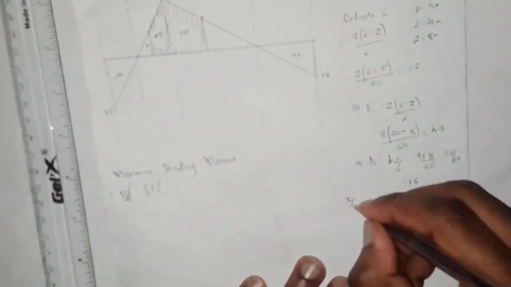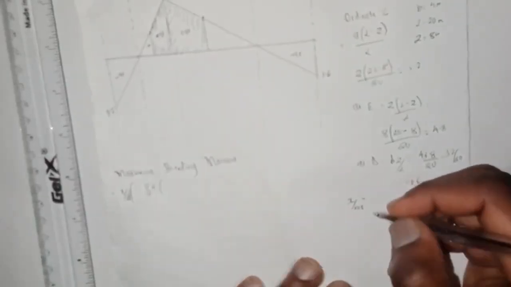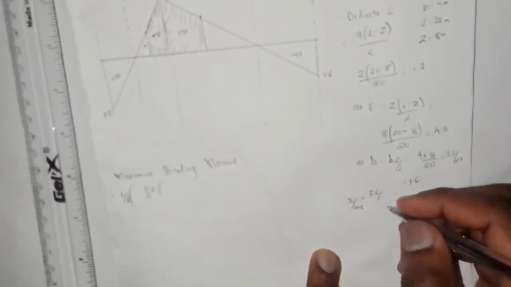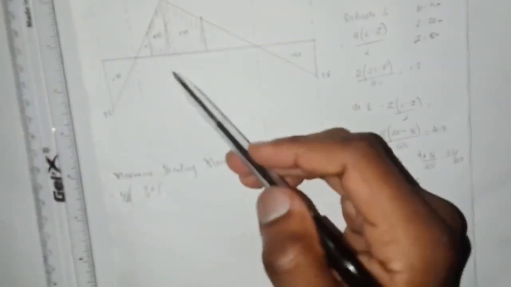It is x all over 4.8 equals 8 minus 2.4, which is 5.6, all over 8, sorry.